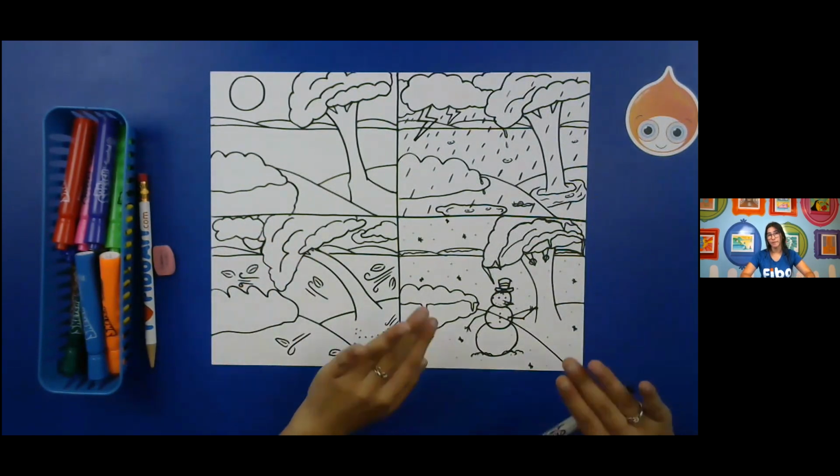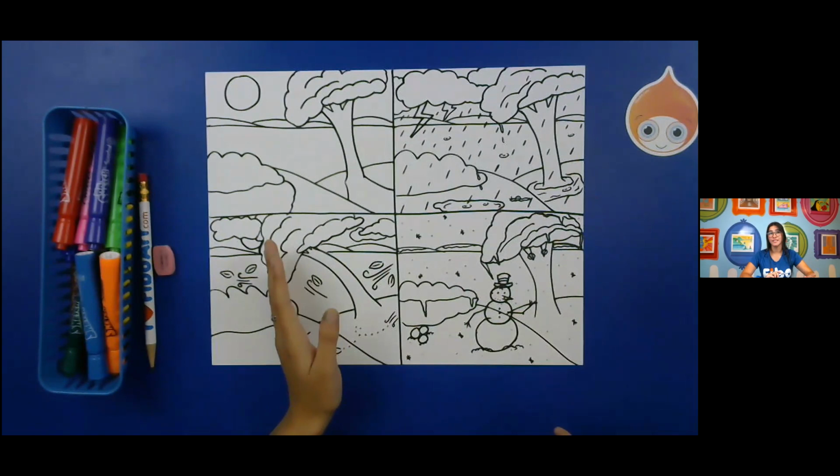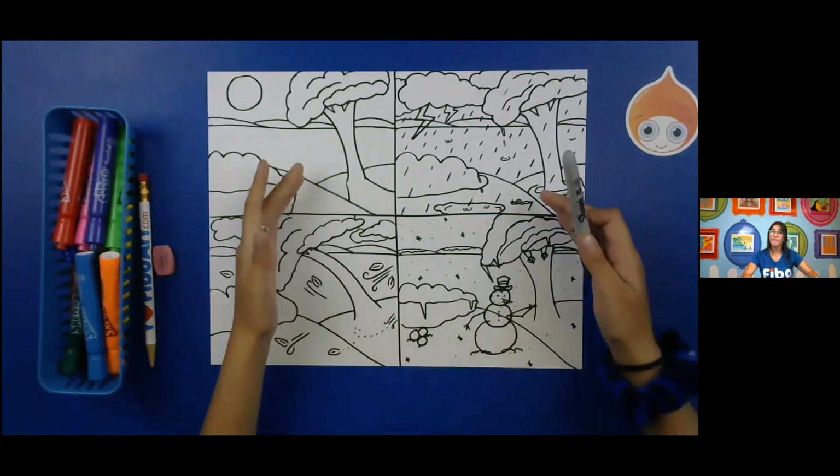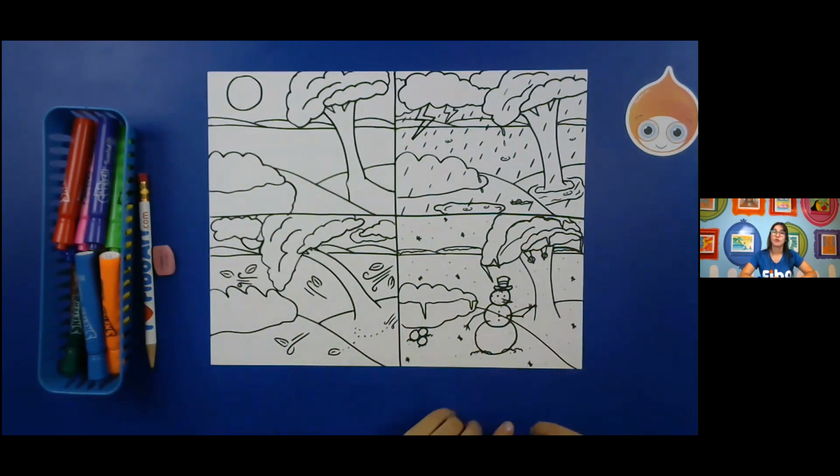You can take as much time as you'd like, and then you can follow along with us next. We're not going to have too much time left in our exercise. I'm not going to show you guys how to color everything, but next we are going to go over how we can color these. So you can pause the video now and then catch up with us in a moment.